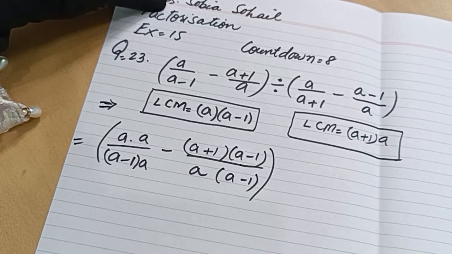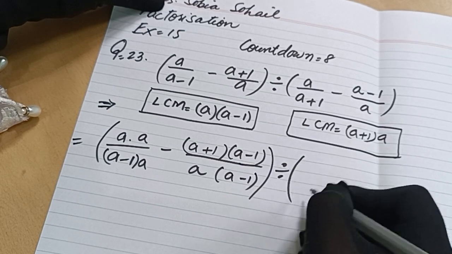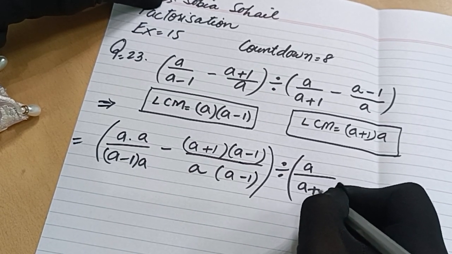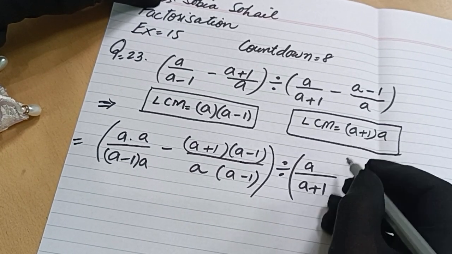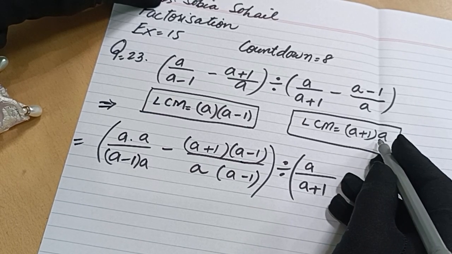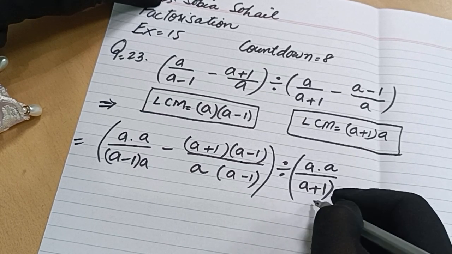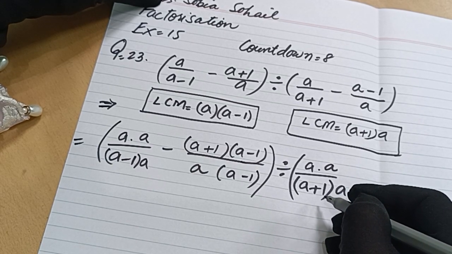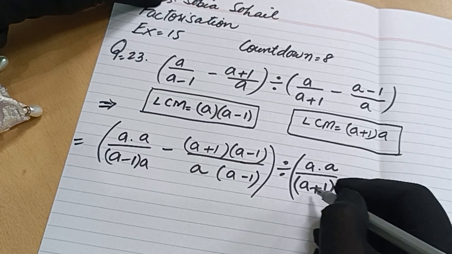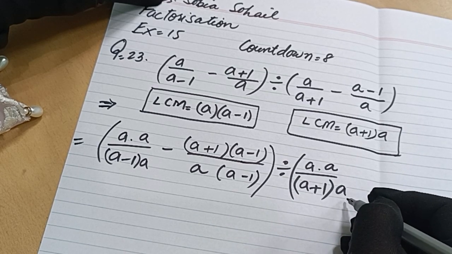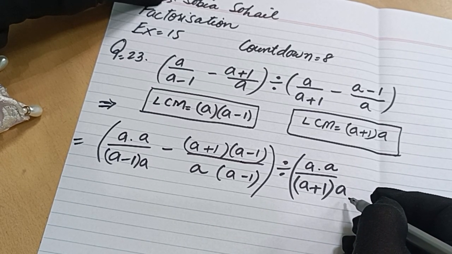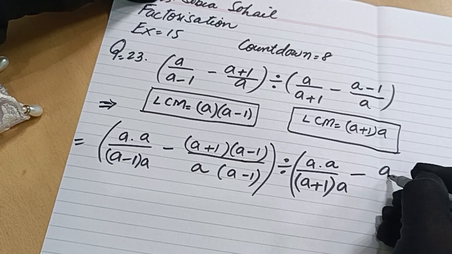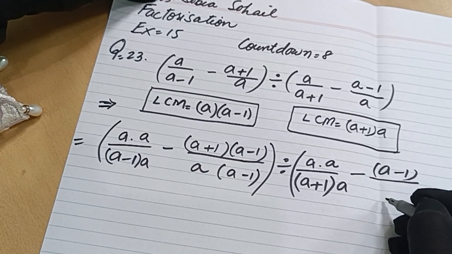Okay. Divided by. Write down this fraction. For the denominator, this factor is there. A is missing, so multiply A up, and before multiplying A down, put the bracket also. If you do not put the bracket, A will be multiplied to this number, not to this number. We have to multiply the complete factor with the complete factor. Minus A minus 1, better to enclose that also in the bracket.